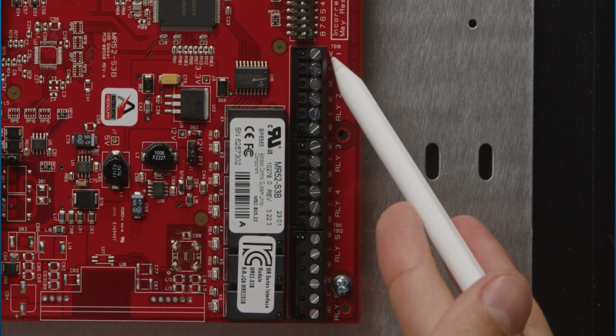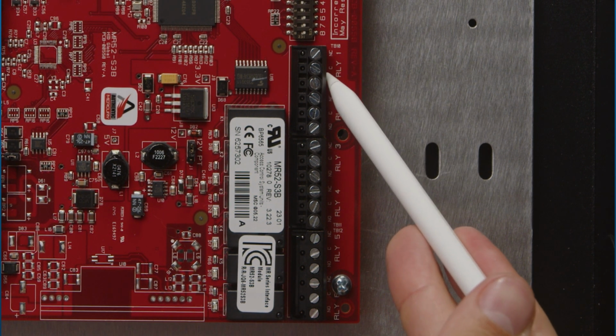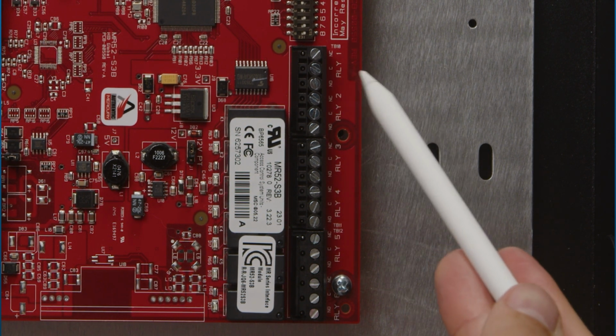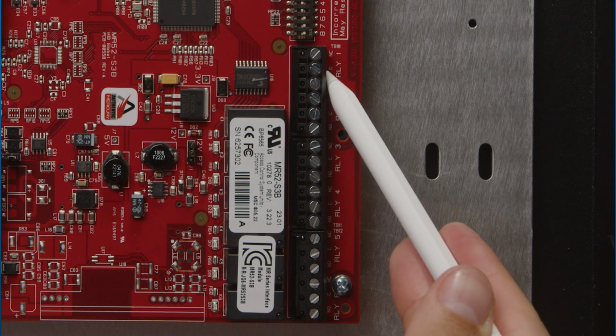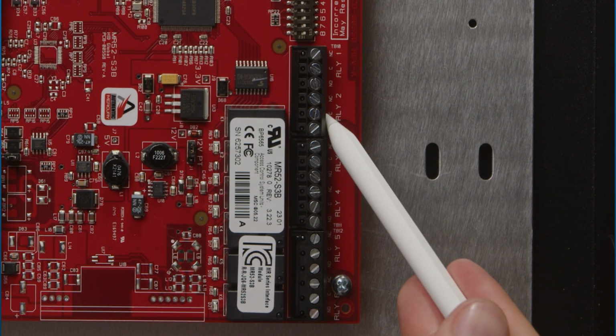These will wire back to our C8 module that we referred to earlier. We will wire these either normally open or normally closed back to the black input blocks on the C8.